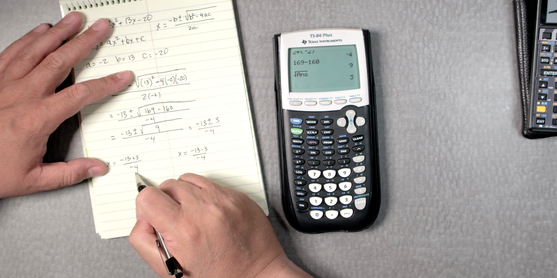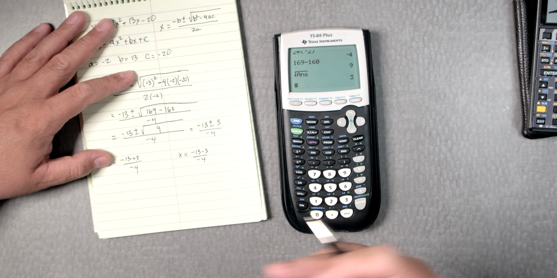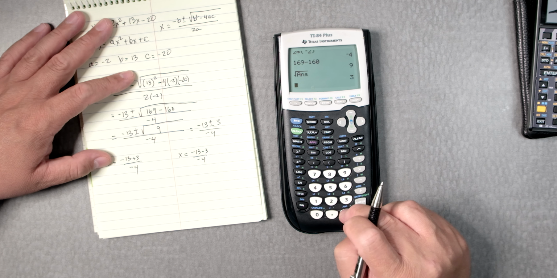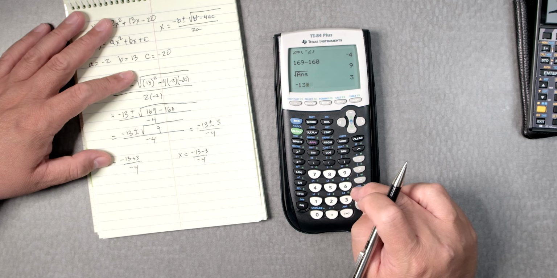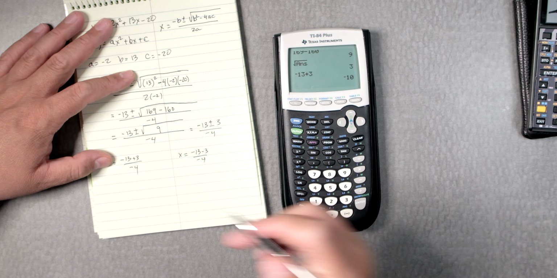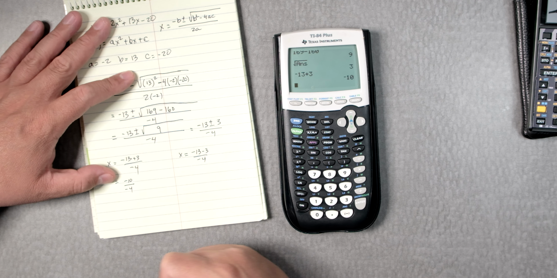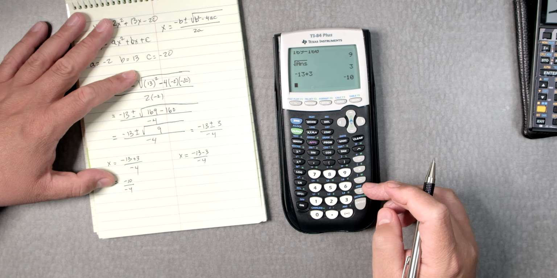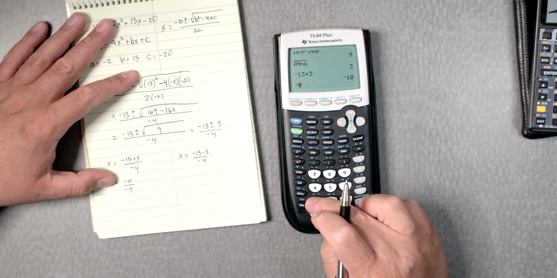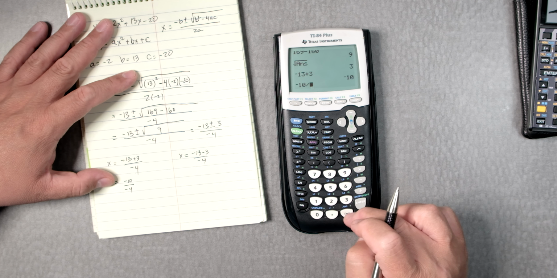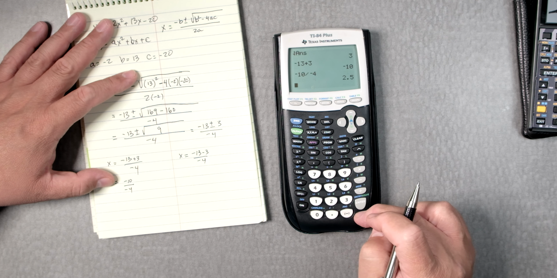Let's do it separately and then together, and then another way too. So negative 13 plus 3, step by step, gives you negative 10, divided by negative 4. And negative 10 divided by negative 4 gives you 2.5.